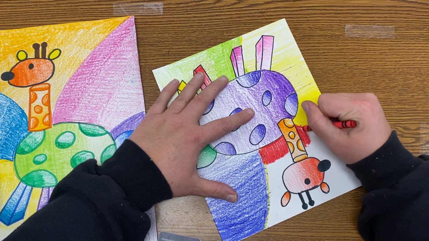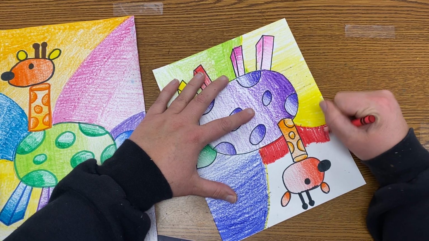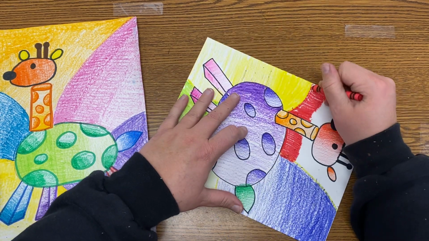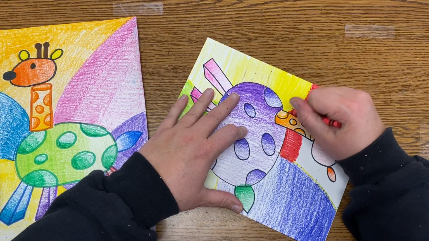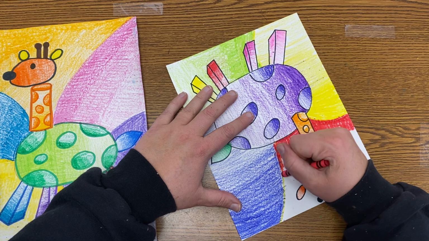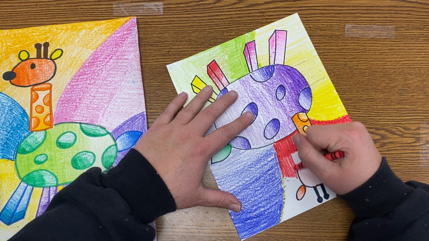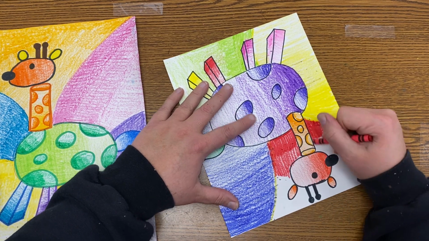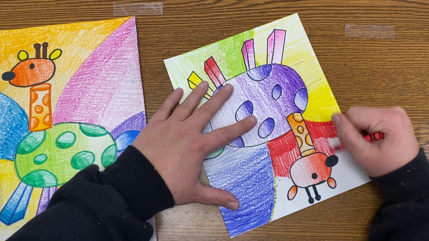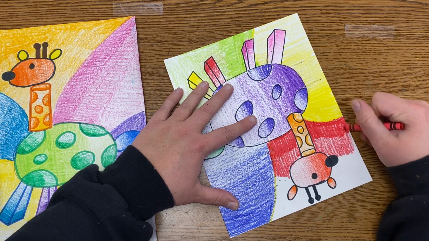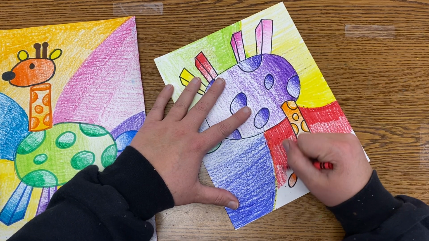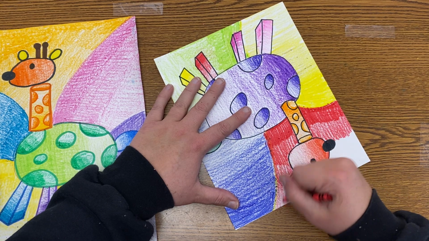Some nice hard pressure for that dark. That red is so bright and vibrant. That's pretty amazing. I really like how that looks. Okay, I'm switching to a more medium pressure. And then I'm gonna get really soft.